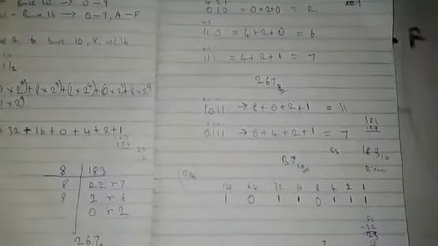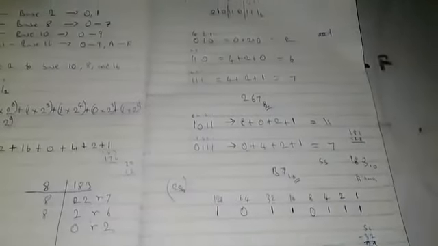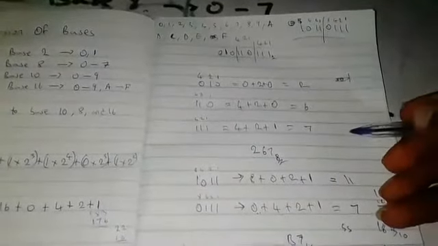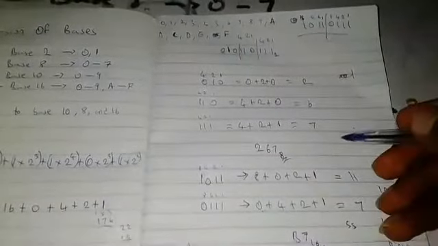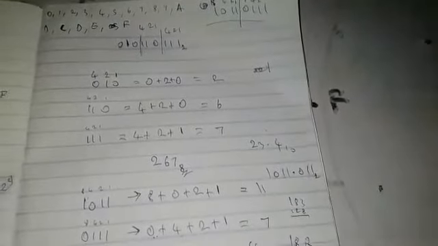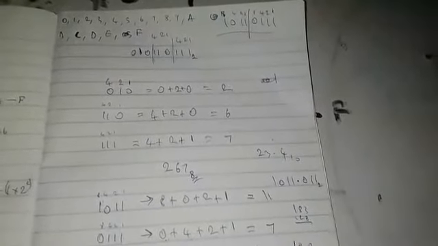So in our next video, we are going to show you how to convert number bases that have fractional parts. Example, you have 23.4 in base 10, 1011.011 base 2, and so on and so forth. And those ones are very easy. She's going to show you the methods of doing it.